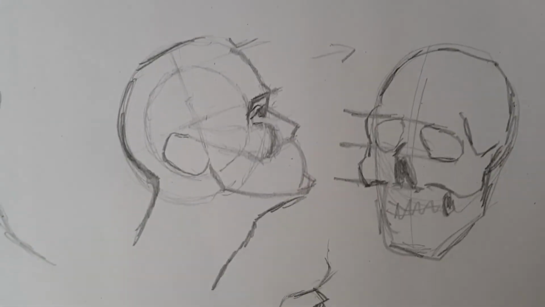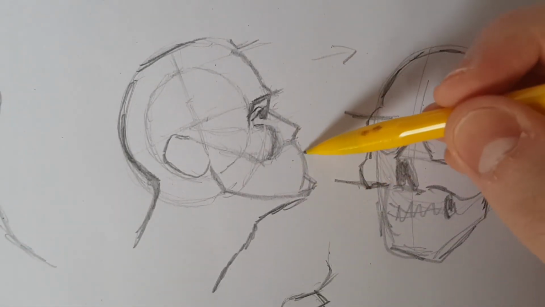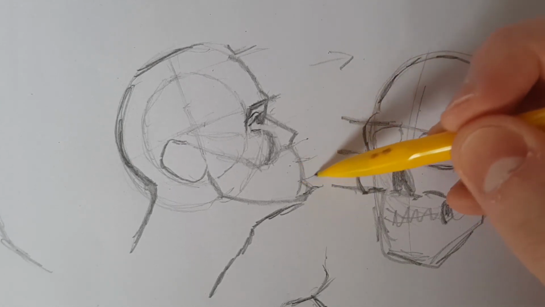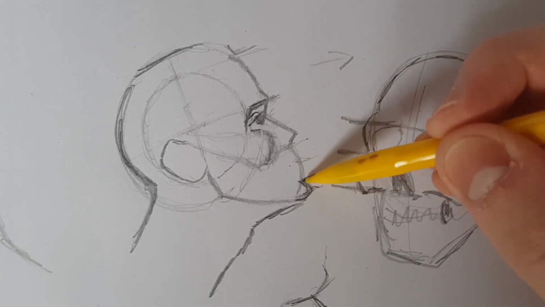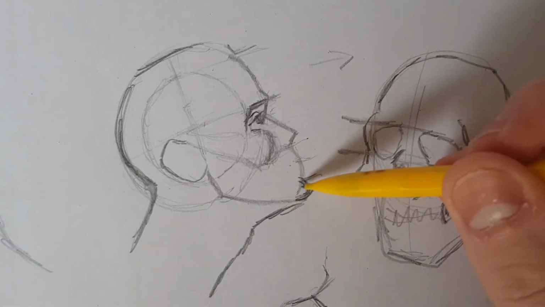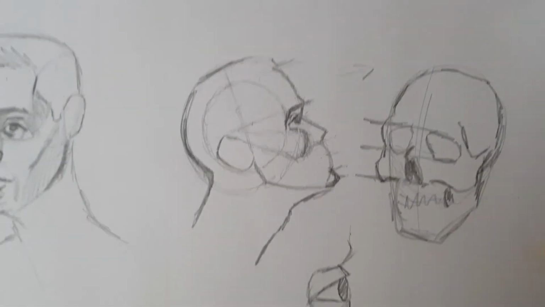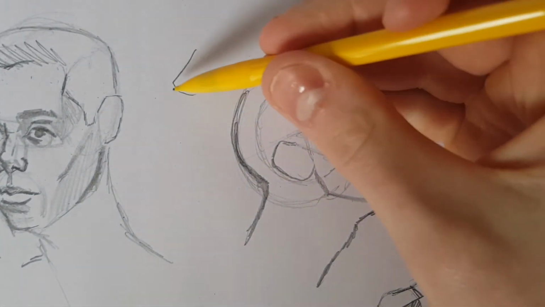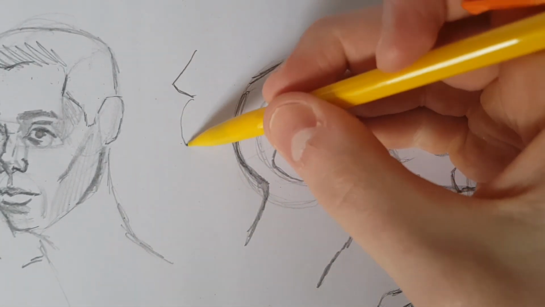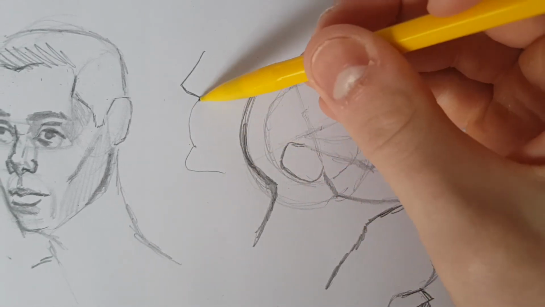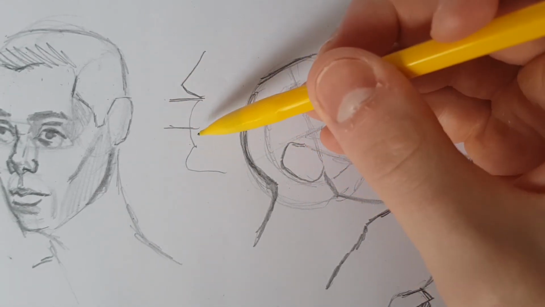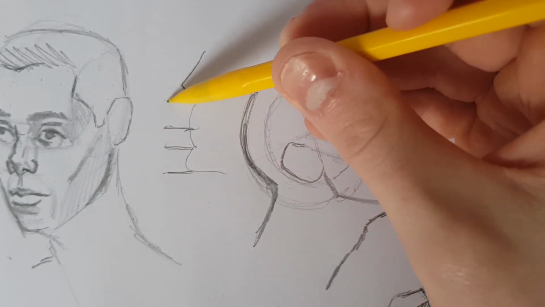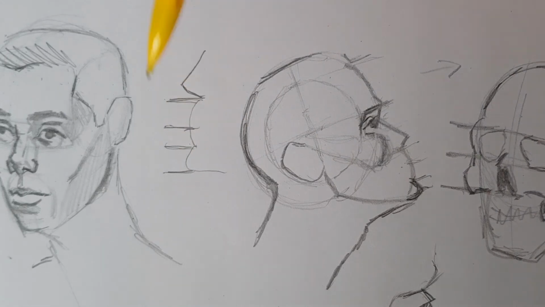Right, let's finish this one off. So, bottom of the nose, bottom of the chin, into thirds. Remember it's a little indent bit, like that's your nose, bottom of the nose. So cut that into thirds, like that. Oh no, they're not equal thirds, but they're meant to be.